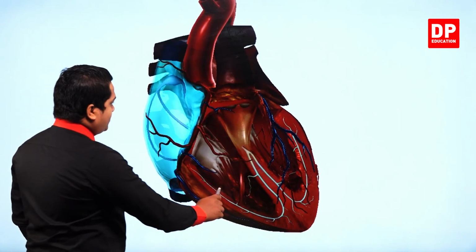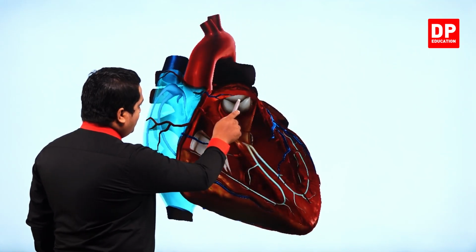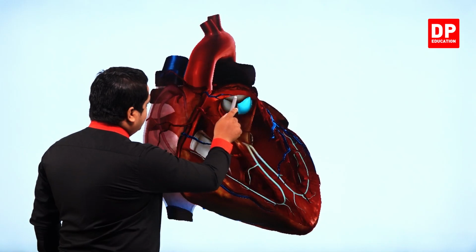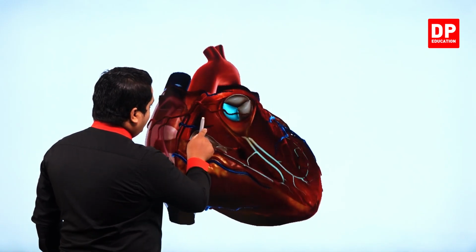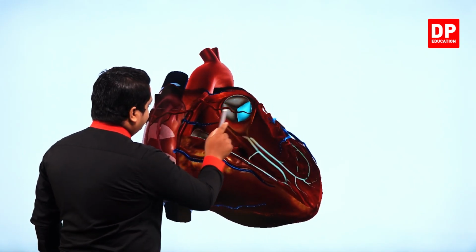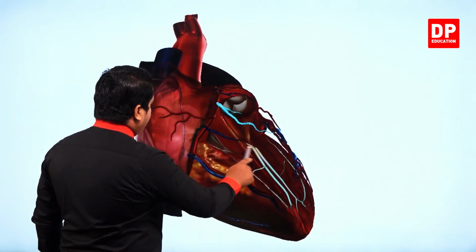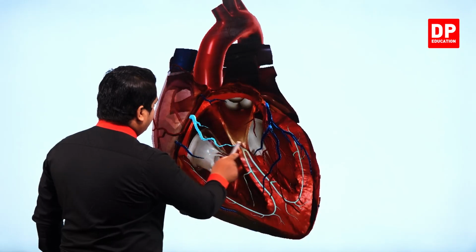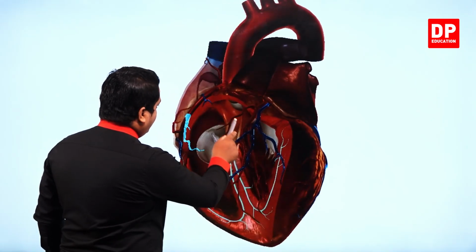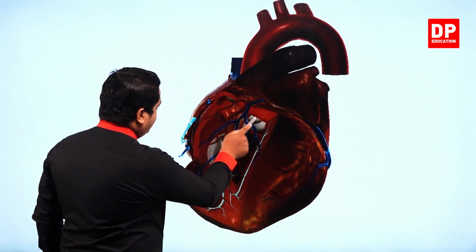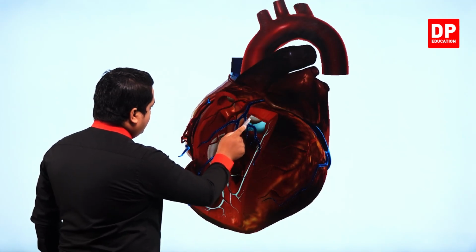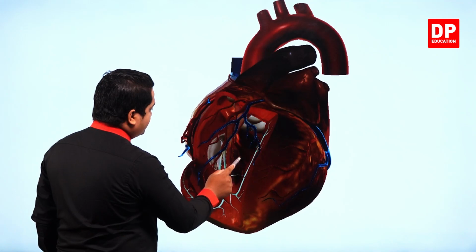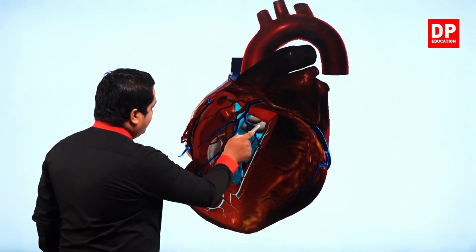And within these openings of the aorta and the openings of the pulmonary artery, this is the aorta which opens to the left ventricle.